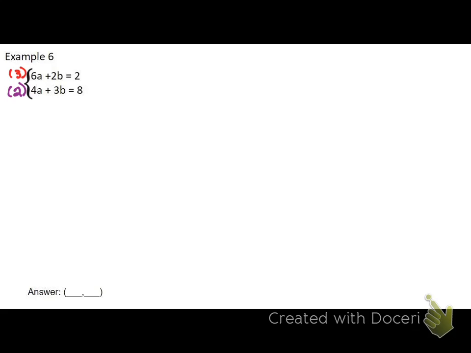So go back to my top. I'm going to multiply each term by that 3. And I'm going to end up getting 18a plus 6b equals 6. My bottom row, I'm going to end up getting 8a plus 6b equals 16.